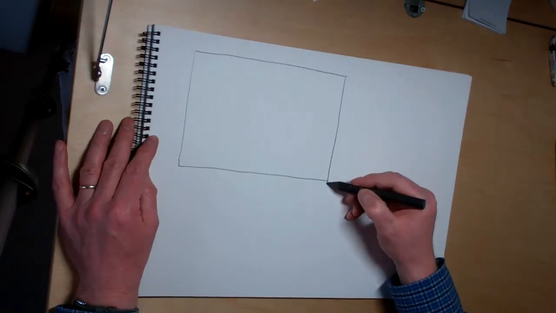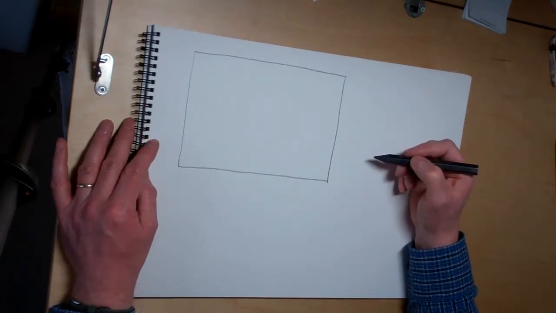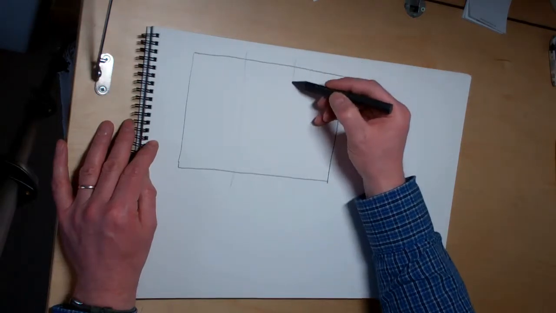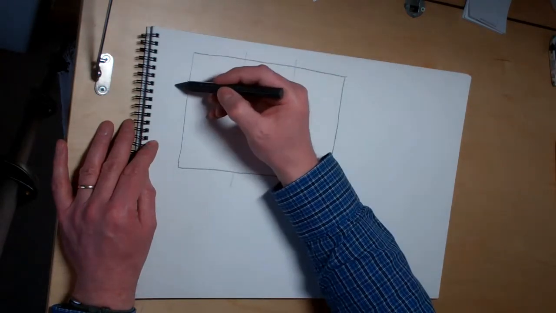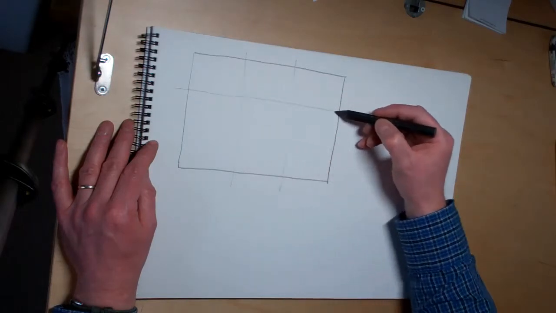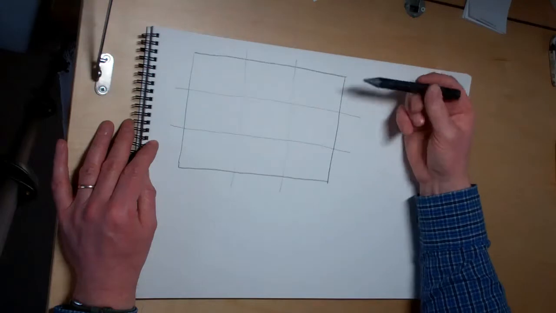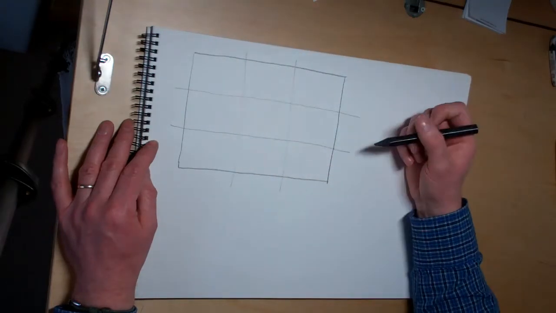So if this is our drawing space, essentially what we do is we divide, you can measure it, or if you get used to it you can use your eye, measure it into 9 equal parts. So we've got 1, 2, 3 that way and 1, 2, 3 that way, hence the rule of thirds.